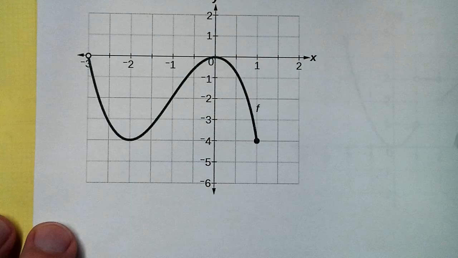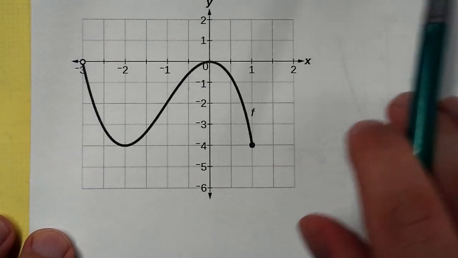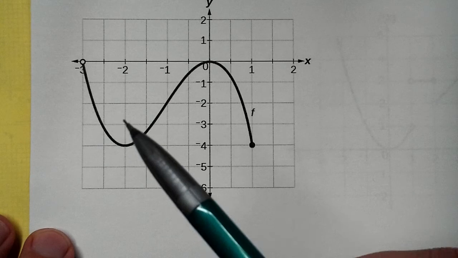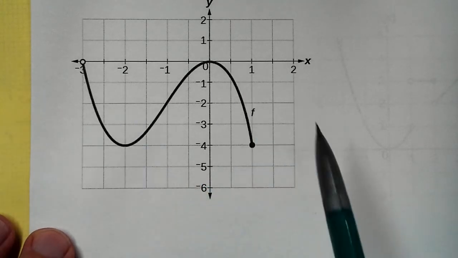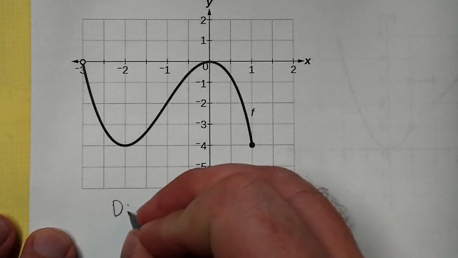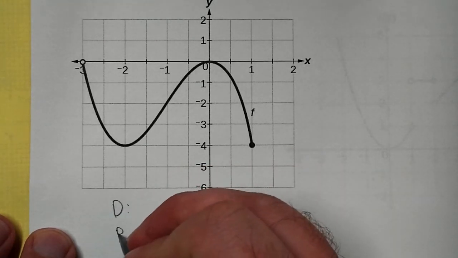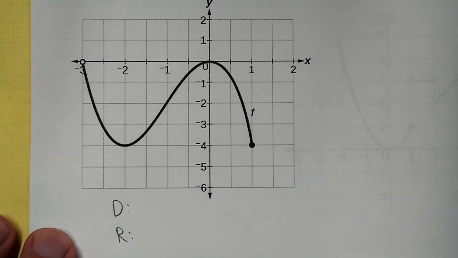Alright class, for today's video I want you to get a piece of paper or something to write this down on, and I want you to actually try finding the domain and range. So here's the graph. I want you to find the domain and the range, and then after you've written it down, then click play. So you're going to go ahead and pause the video, find the domain and range on this graph, and then click play, and I'll show you what it is.